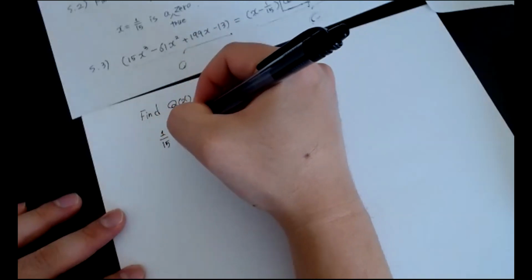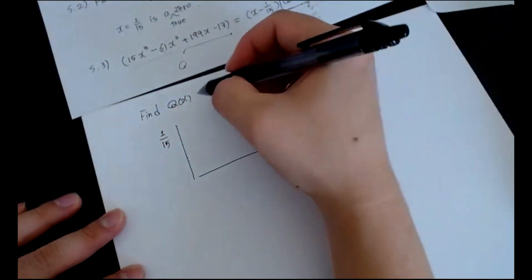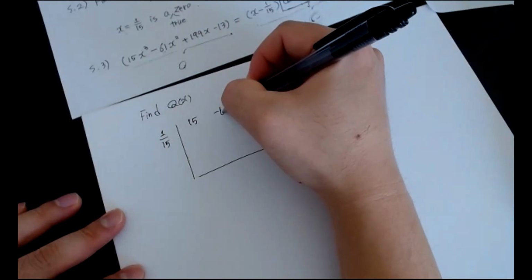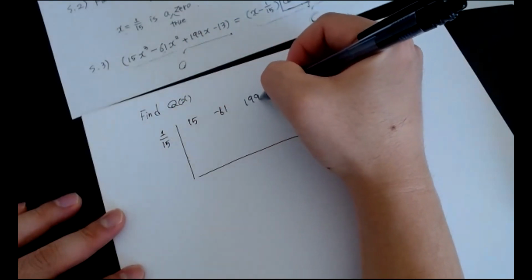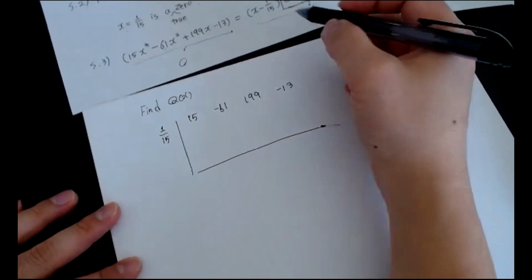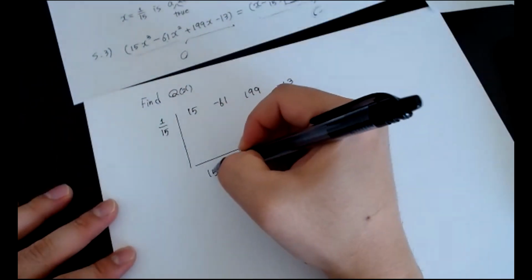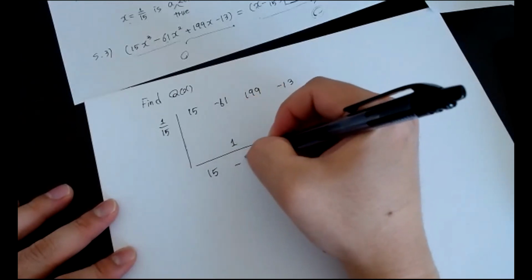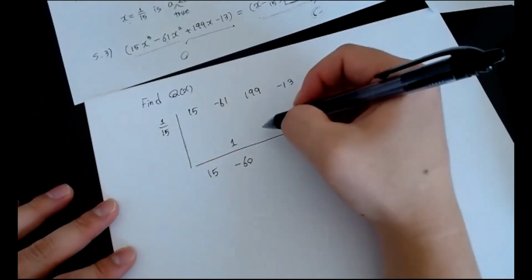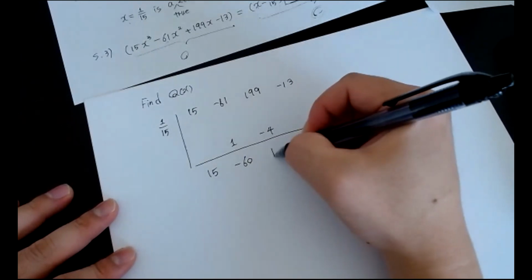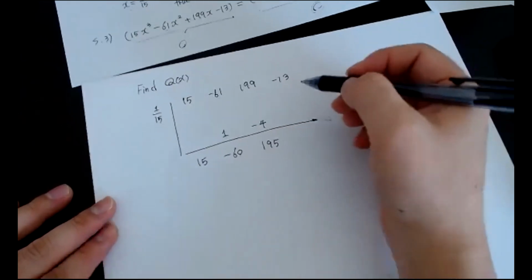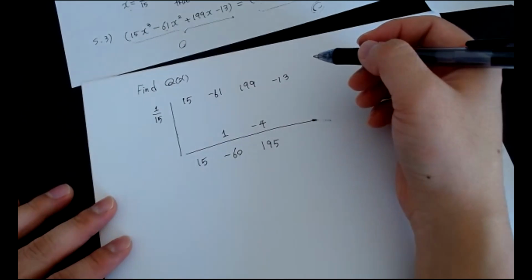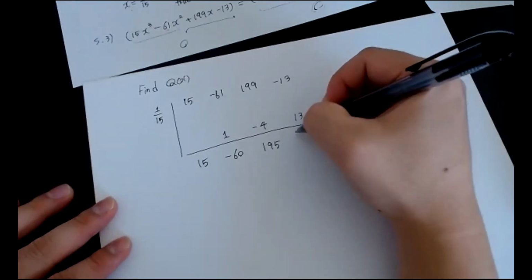So just write down here 15, negative 61, 199, and negative 13. This is copying down 15, and then 1/15 times 15 is 1, right? And then adding them up, negative 60. And this is going to be negative 4, so 195. And then we'll see negative 13, right? It's going to be 0.